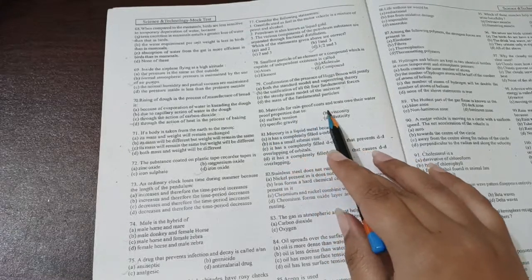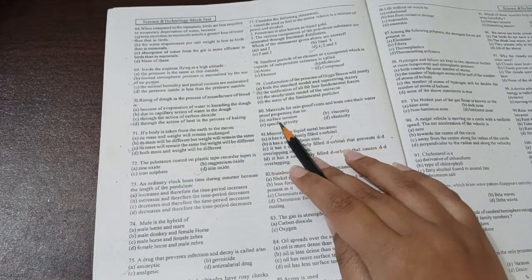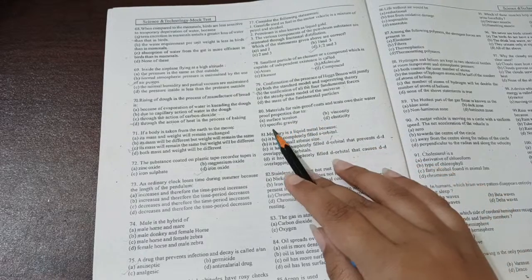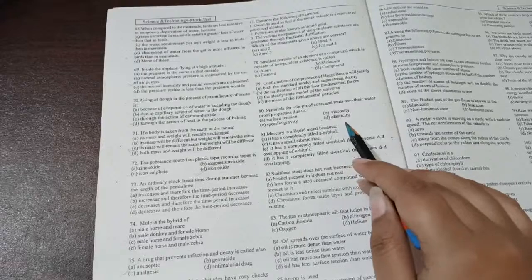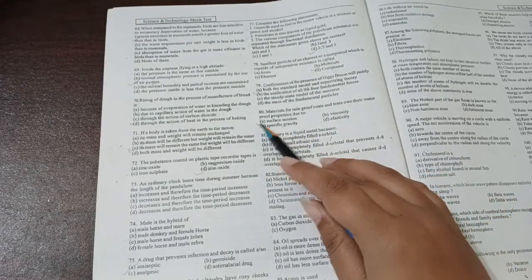Materials for rainproof coats and tents owe their waterproof properties due to surface tension, viscosity, specific gravity, elasticity. So the answer is A. Surface tension.